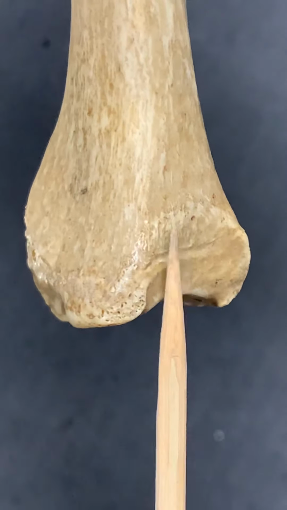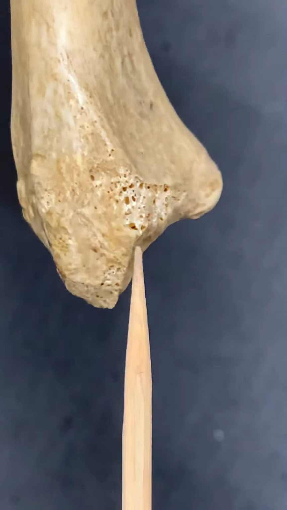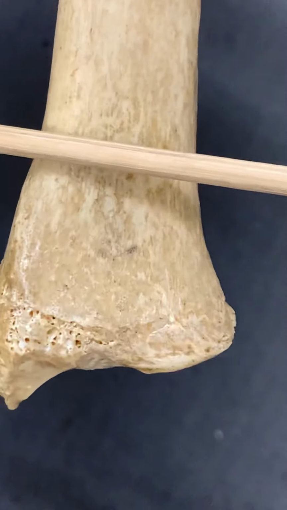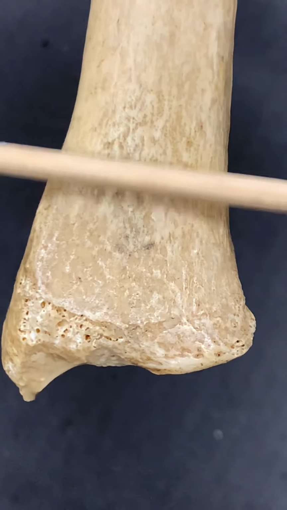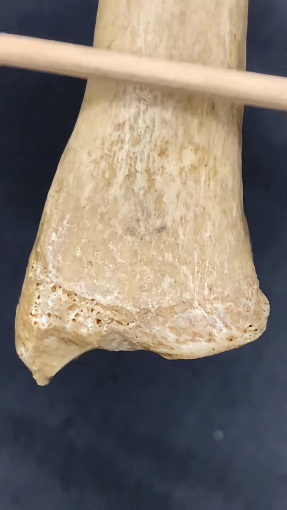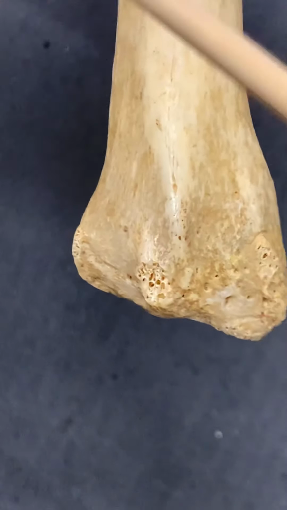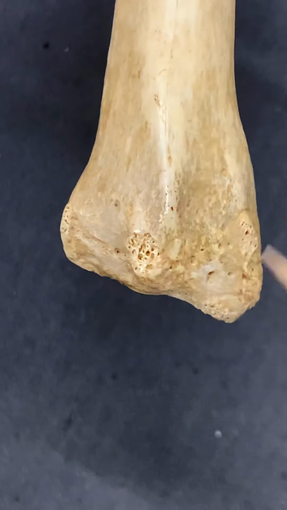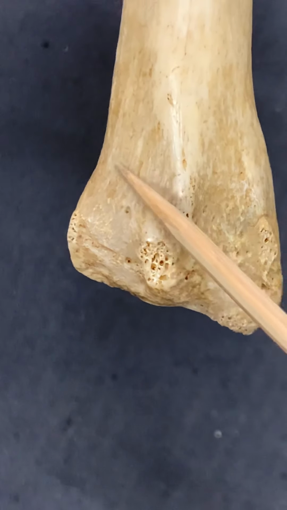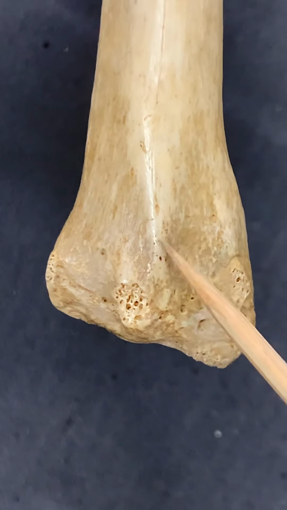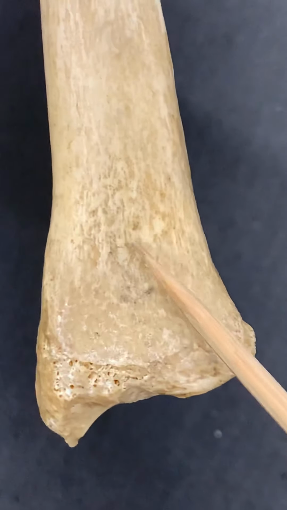So if you've got medial and lateral, you want to know which is anterior and which is posterior. Well, the anterior surface is really nice and smooth down at the distal end, whereas if we turn it over and look at the posterior surface, this is really bumpy and ridged. And this area here is where we find the dorsal tubercles. So the posterior side is bumpy, the anterior side is nice and smooth.